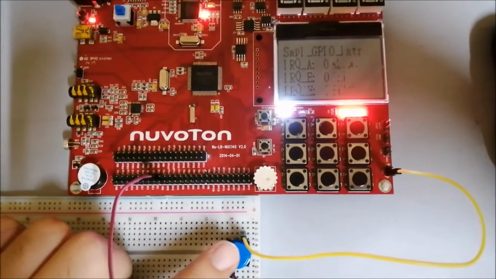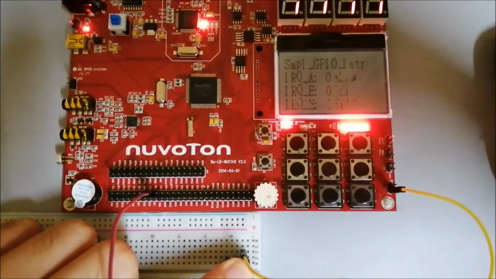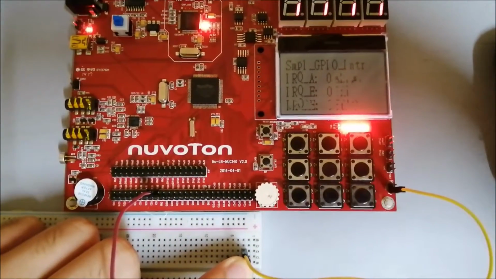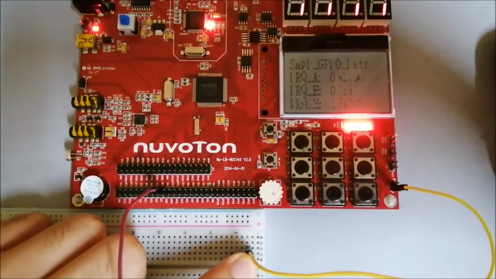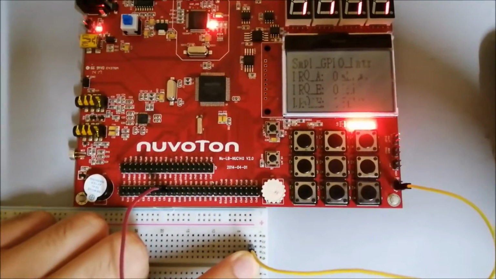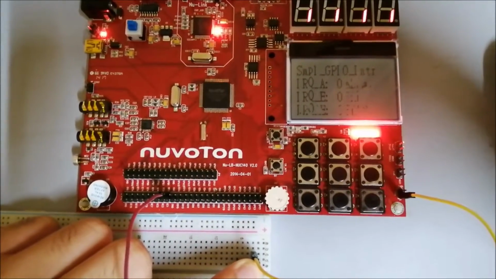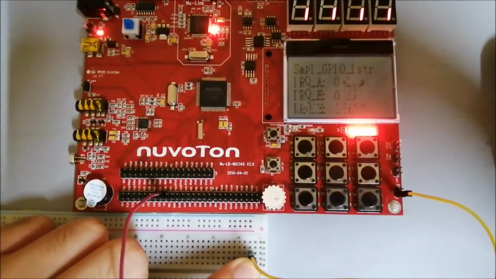If you press it, it will turn off in a sequence, and when we release the switch, the RGB LED will turn back on.